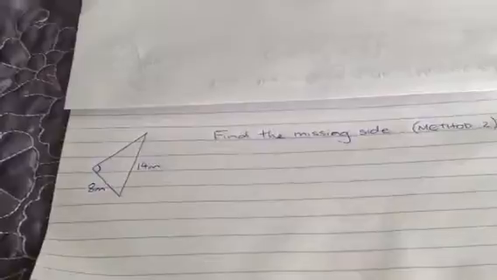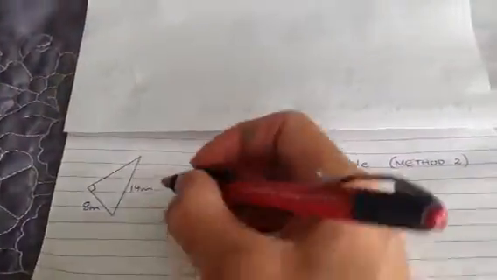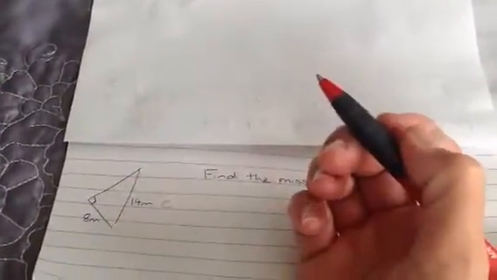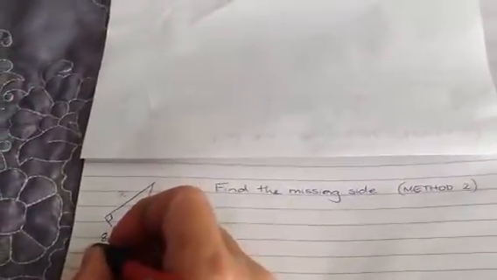We've got a triangle. It's right-angled. We want to use Pythagoras. When I have a look at what information I have, the hypotenuse is c. My missing side, we said last time, it's easier to call it a. And then the one we know, which is also shorter, we'll call b.